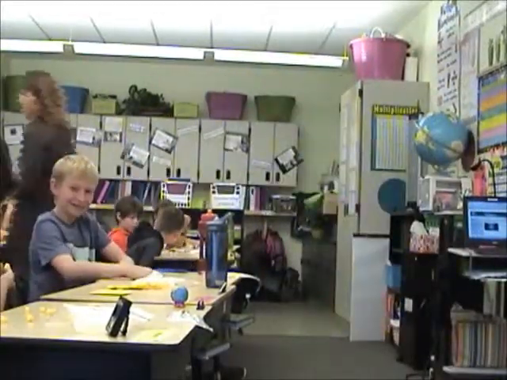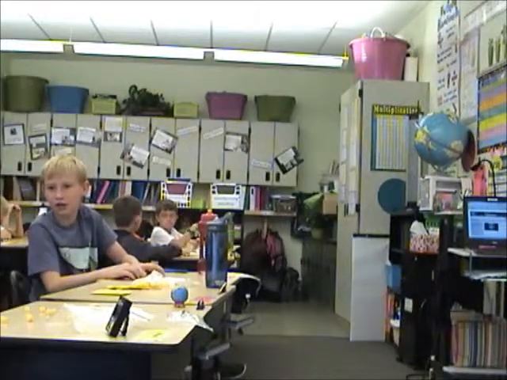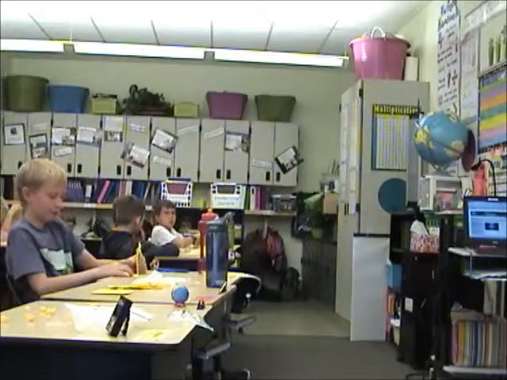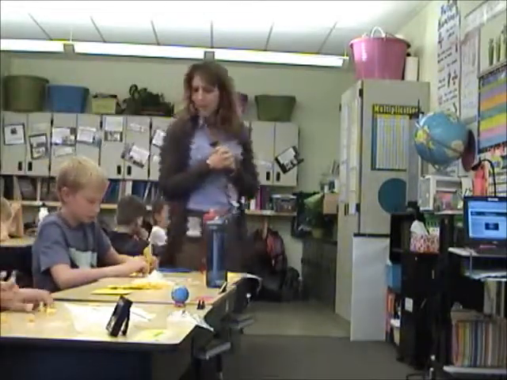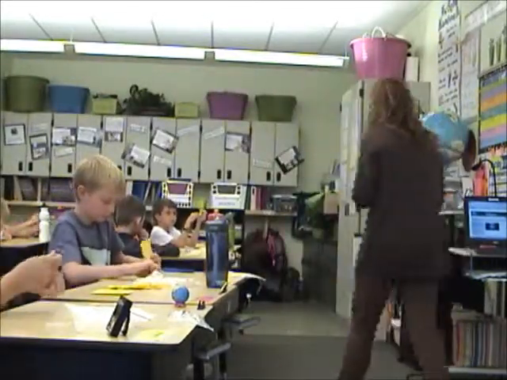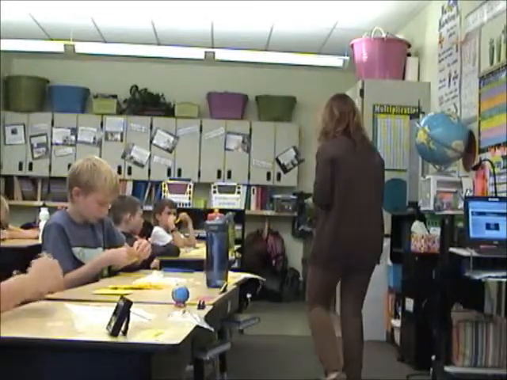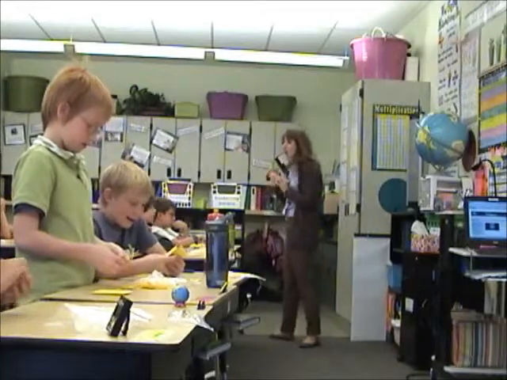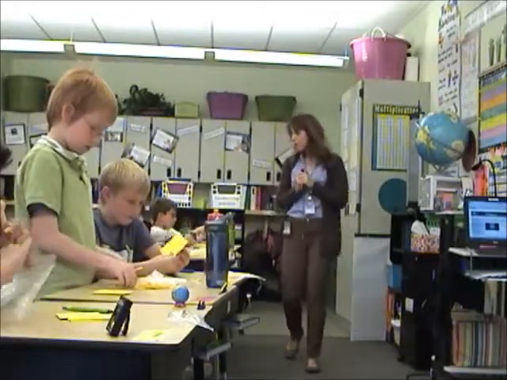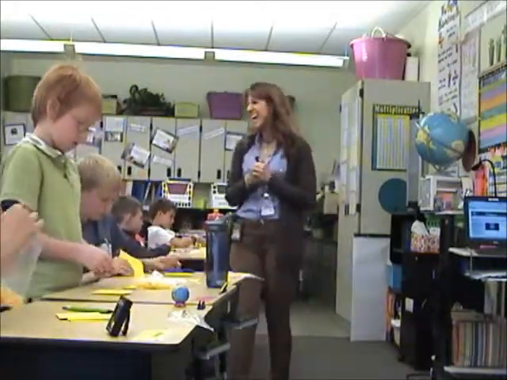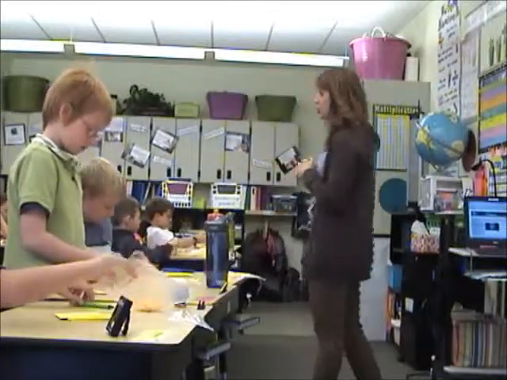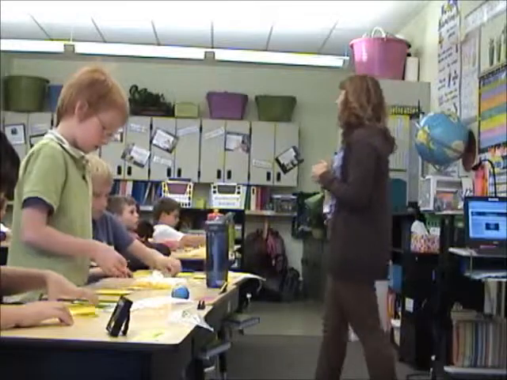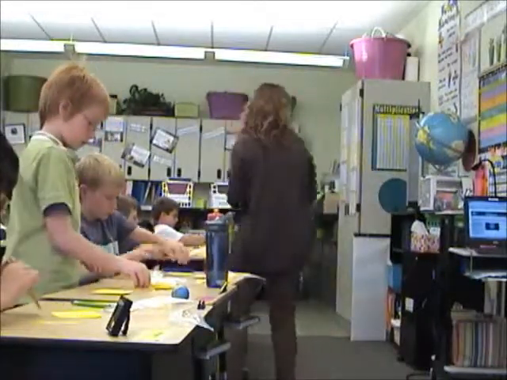Okay, with your blocks. Okay, show me. We are buying packages of candy for Halloween. Yay! Show me 4 bags of candy with 10 candies each. How would you show me that? 4 bags of candy with 10 candies each.